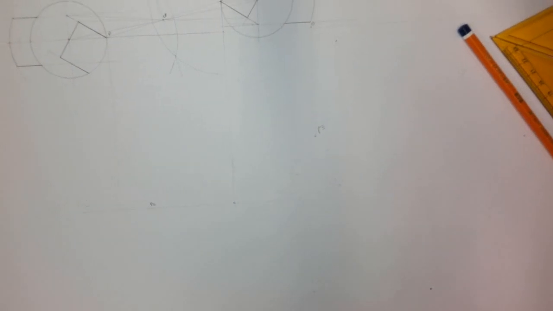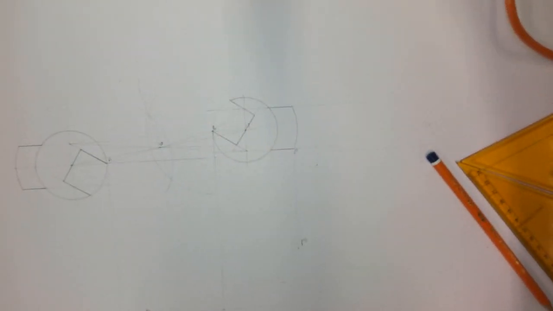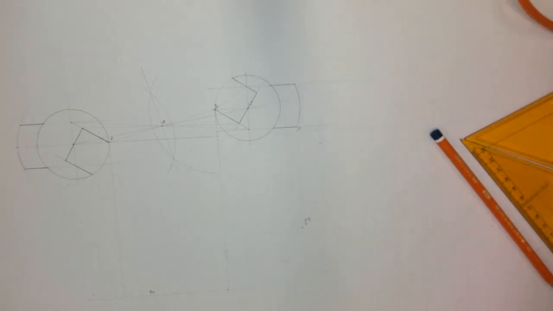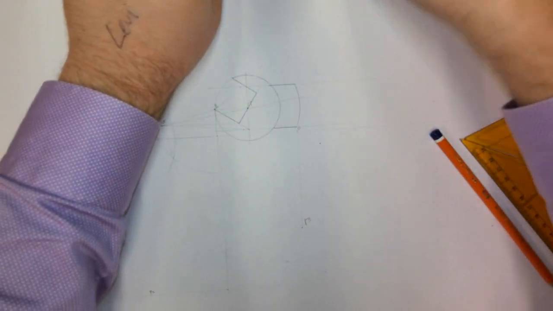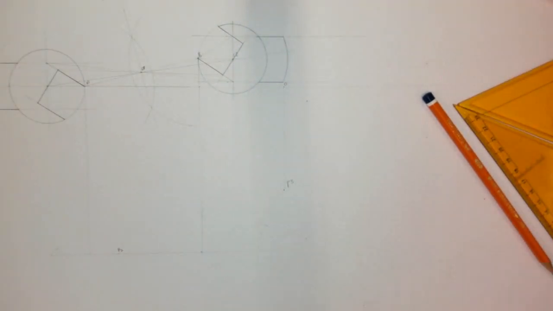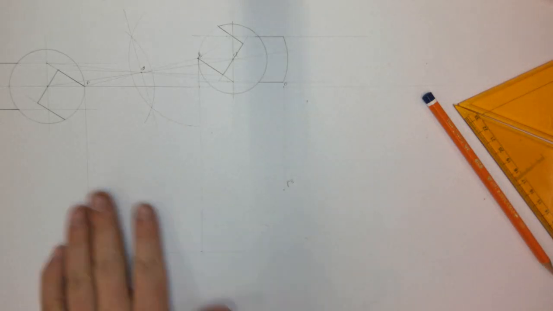Okay, let's move my visualizer. Just one sec now. So P1 to P2 is axial symmetry.